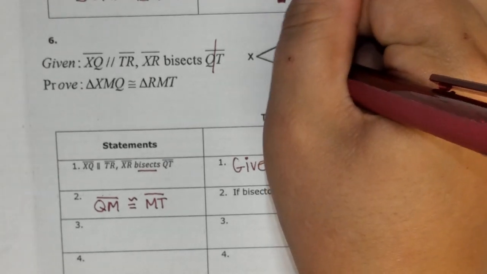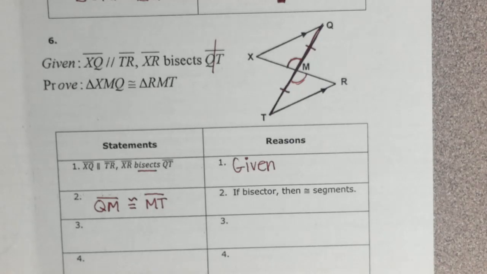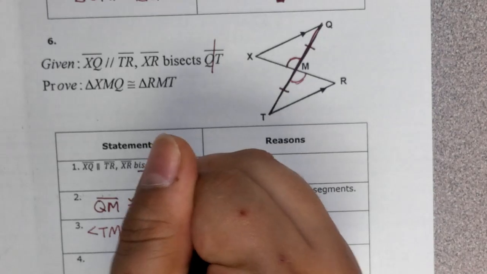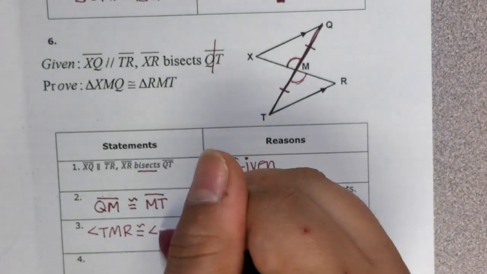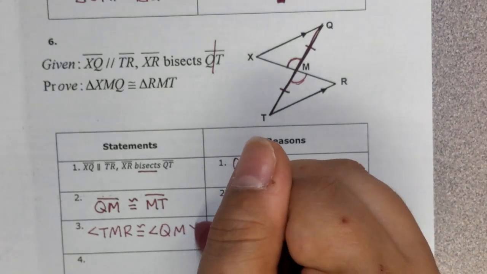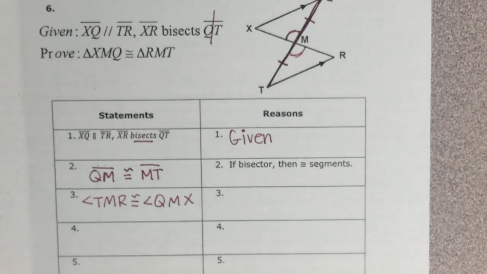Vertical angles. Do y'all agree with that? What are my vertical angles? Okay, it's M&M, you're right, but like where? So I want you to give me 3 letters, please. TMR is congruent to QMR. What if you wrote not QMR, QMX? What if you wrote QMX first? That's fine. What if you wrote XMQ? That's fine. What's my reasoning?